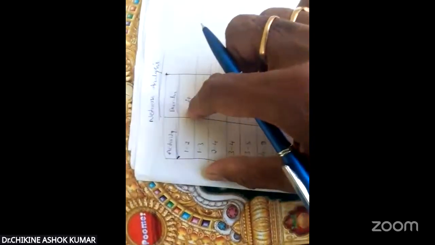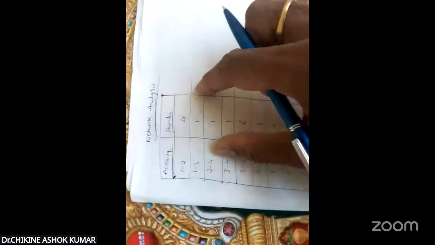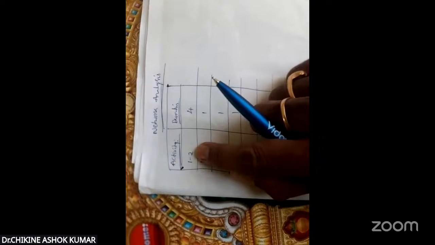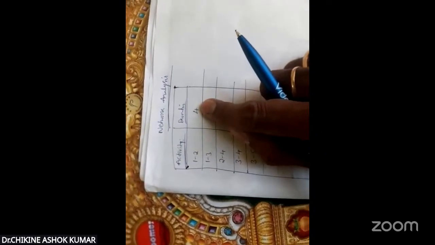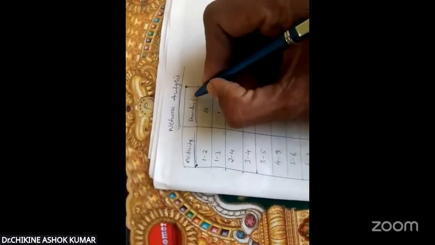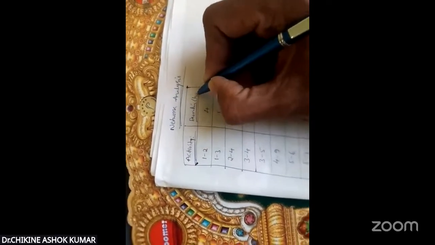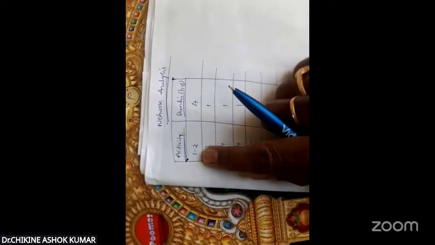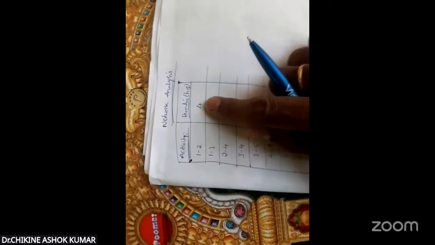So this is the question. They will give the question like this. These are the activities and these are the durations. So it means for finishing this 1 to 2 activity, it has taken 4 minutes of time. Duration can be in minutes or hours, whatever it may be. So for finishing activity 1 to 2, it has taken a 4 hour period of time.